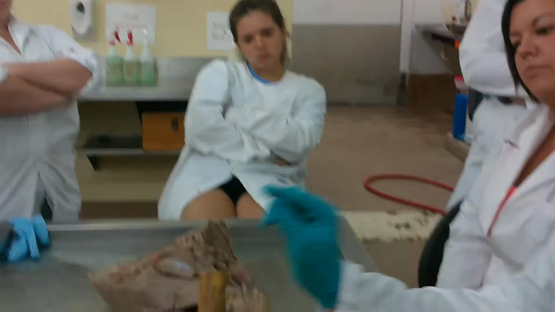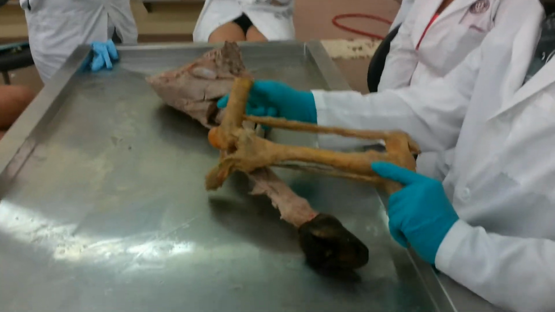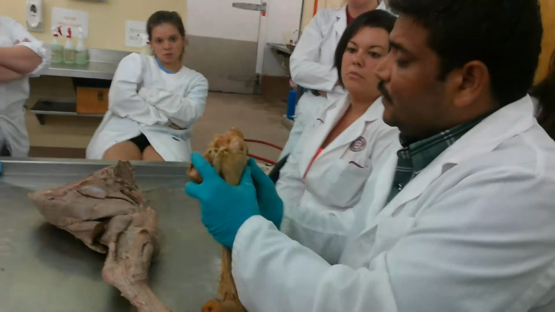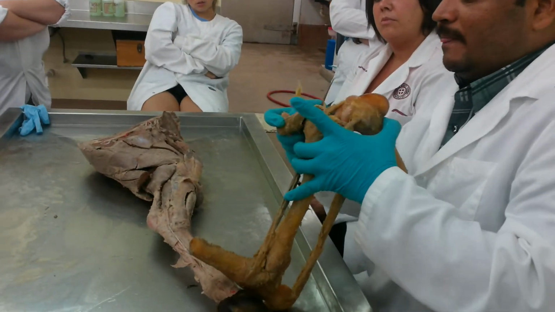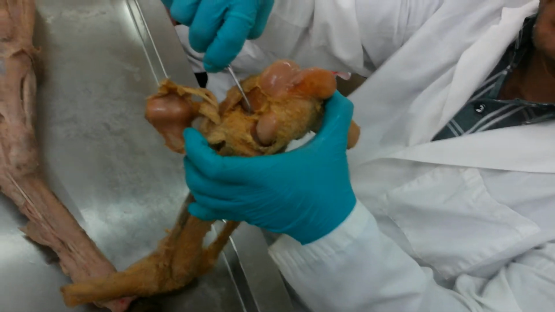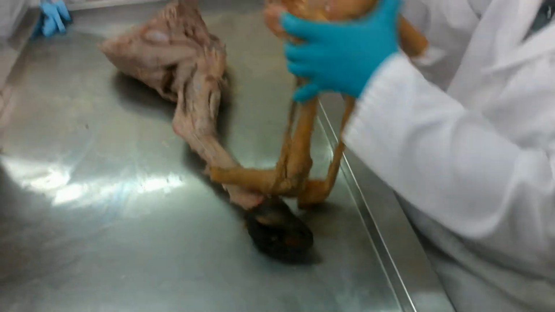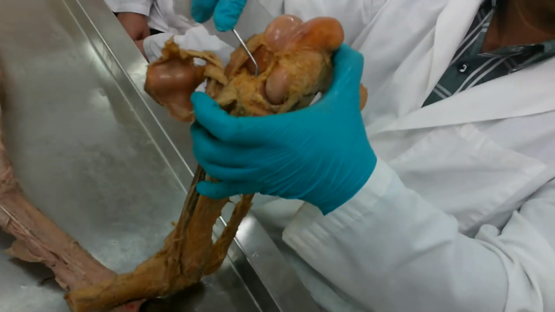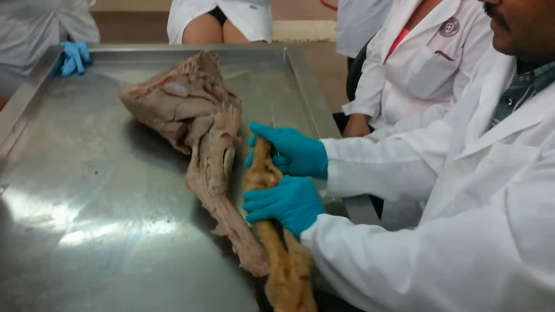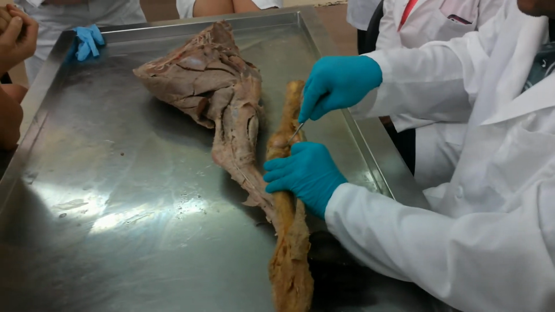Okay. Now that should be differentiated from your cranial and caudal cruciate ligaments. Okay. So when I try to extend that joint completely, I can see the cranial cruciate ligament attached right here. Okay. So that's the cranial cruciate ligament. Let me see if I'm pointing to the same. So that's the cranial cruciate ligament. Let me see. When I try to extend it furthermore, this is your caudal cruciate ligament.